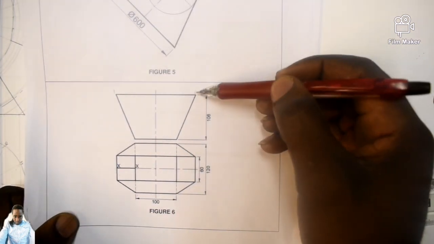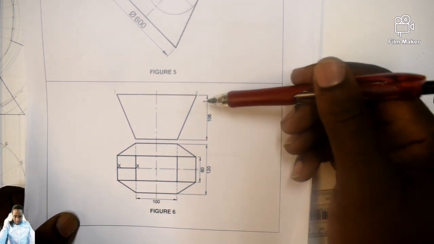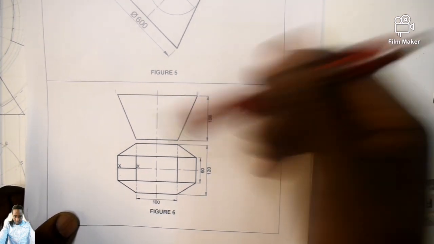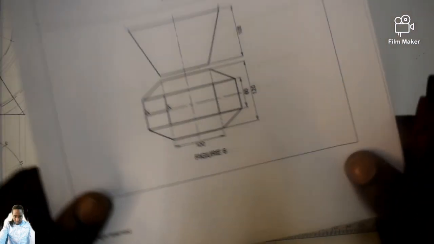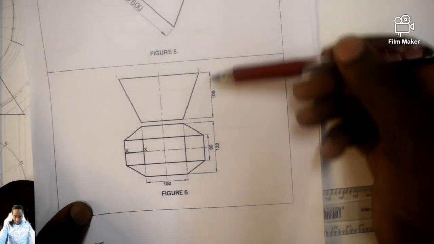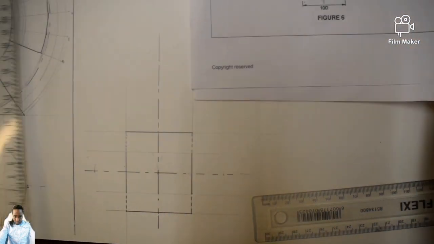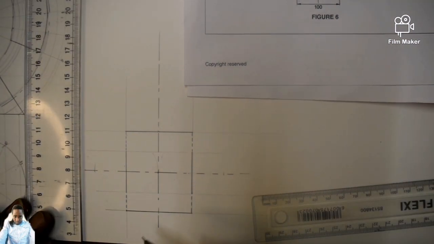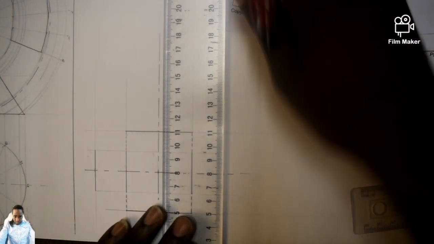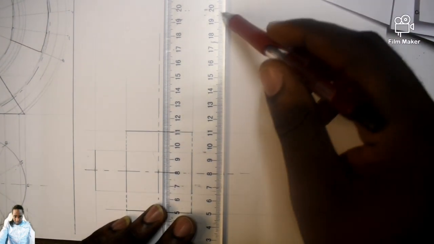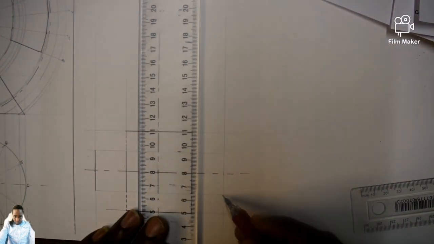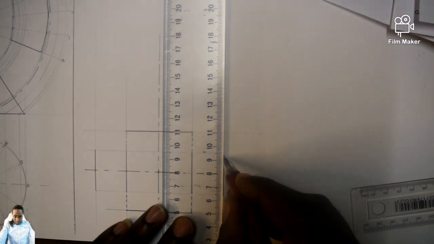Since we are not provided with the proper dimension up there by your front view, there by your front view are only given the height. So now I can have this one solid from here till there, solid, and this one take it up just a little bit, and from here till there, solid.